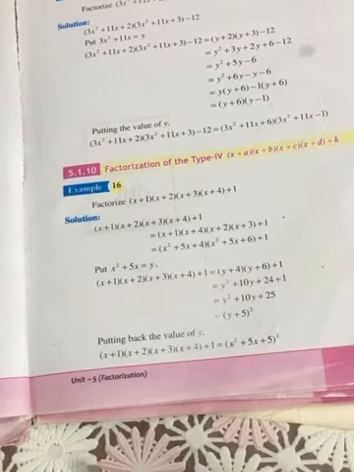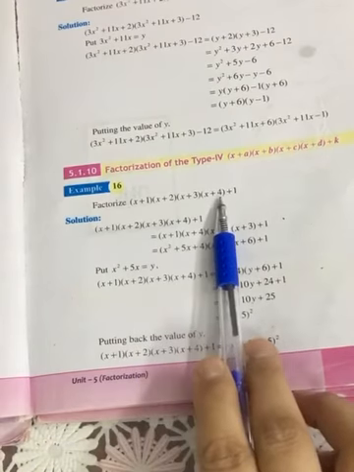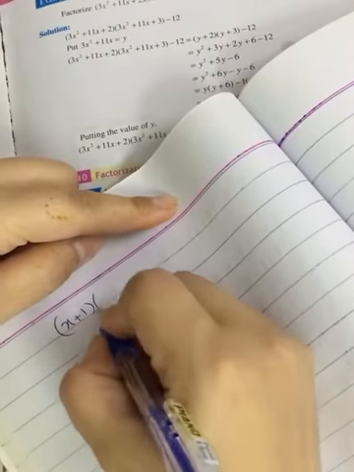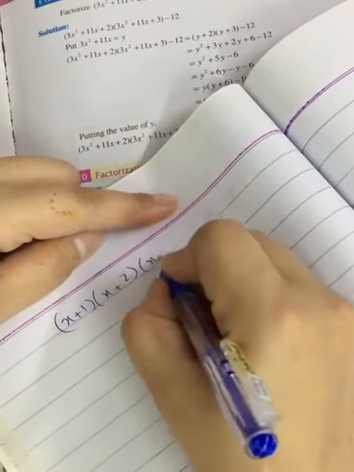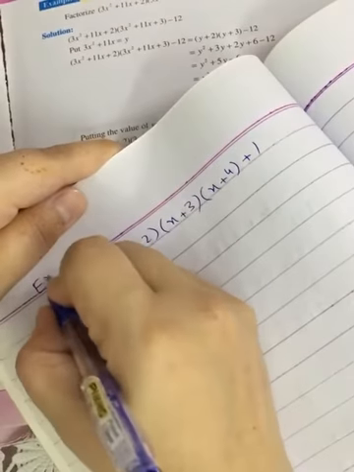So let's factorize a given example: (x + 1)(x + 2)(x + 3)(x + 4) + 1. The plus 1 is outside the bracket. So let's see how to solve it. Your example is (x + 1)(x + 2)(x + 3)(x + 4), and this is plus 1. Yes, and this is your example number 16.